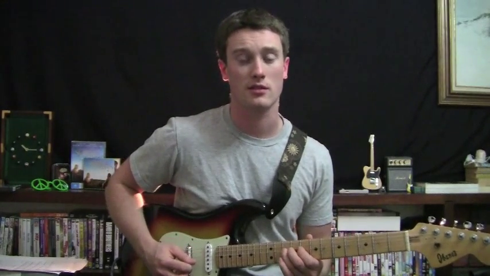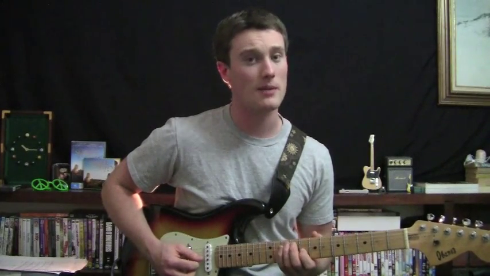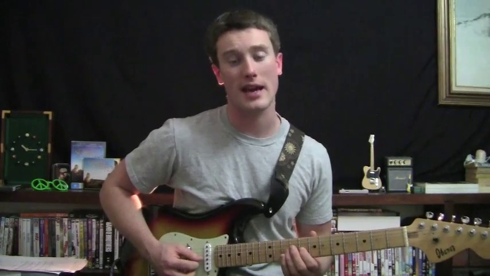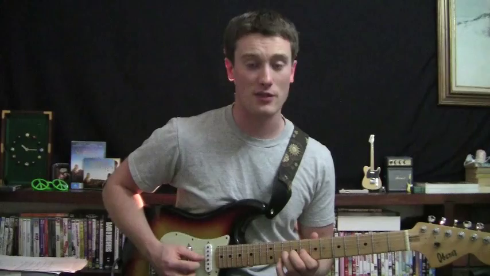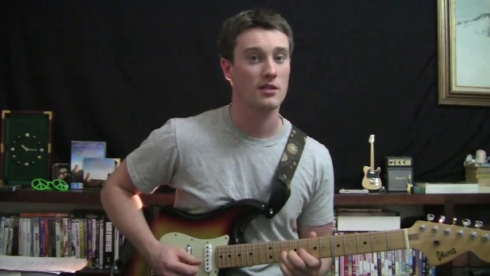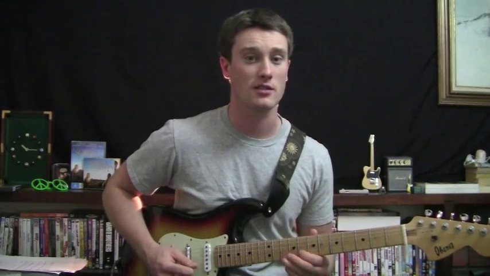So third finger on the 10th fret of the D string. Then pinky on the 11th fret of the same string, the D string. Drop down a string, keep the same position. First finger on the 8th fret of the G string. Third finger on the 10th fret of the G string. Drop down a string, first finger on the 8th fret of the B string.